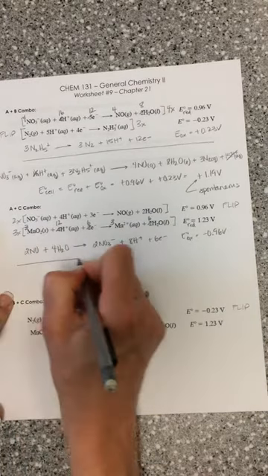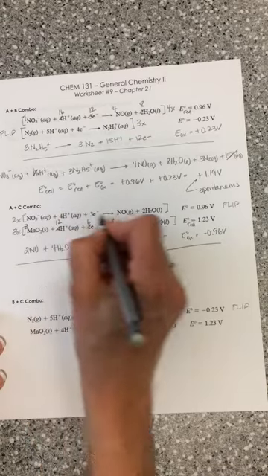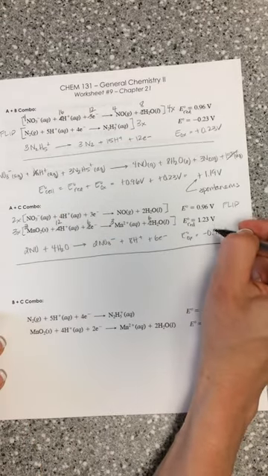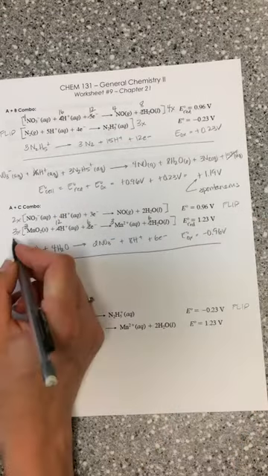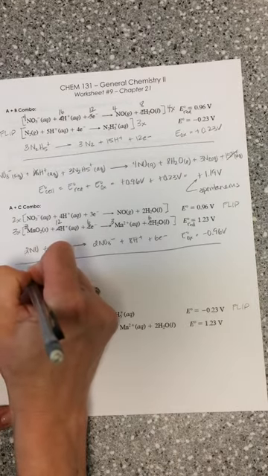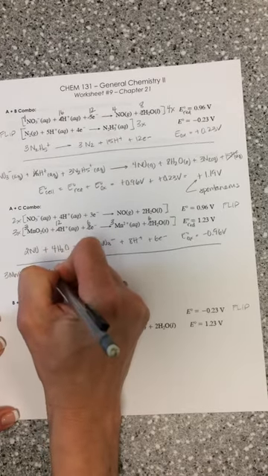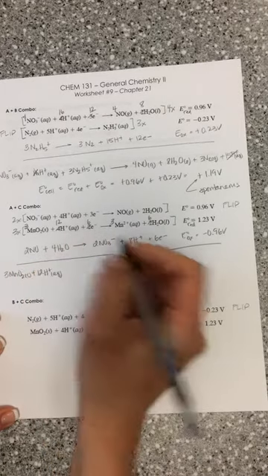I'm going to go ahead and push my coefficient through here so I make sure that I don't lose things. I'm going to go ahead and sum these up. Right, this guy I'm not using. These are my 2 that I'm summing. So we're going to have 3 MnO2 solids plus 12 H⁺ aqueous.